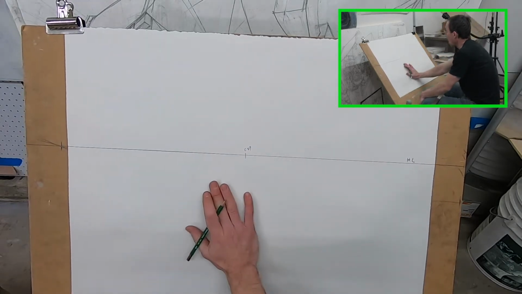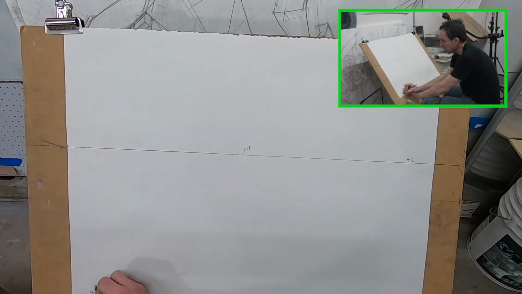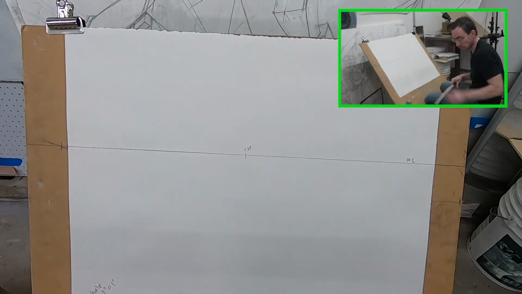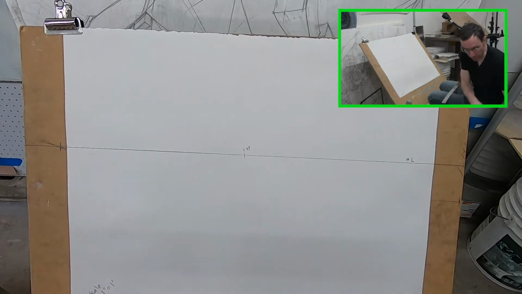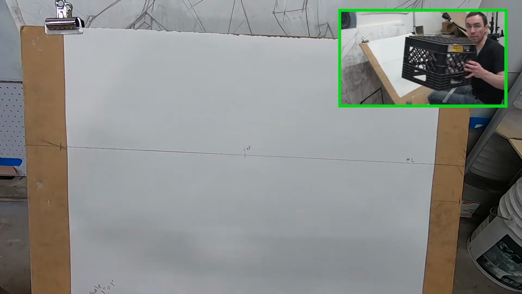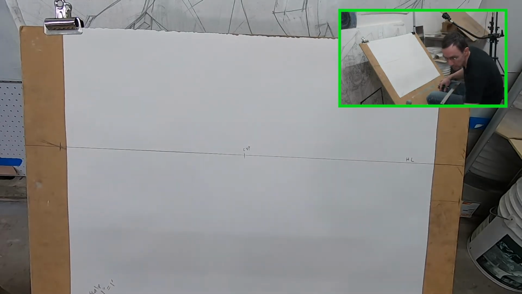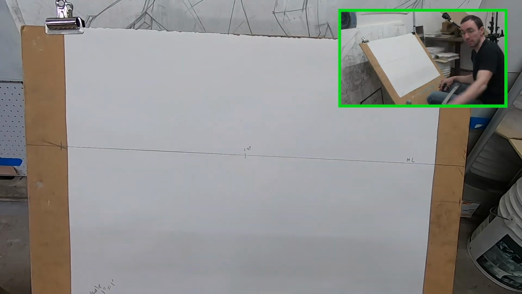Now, on this drawing, we're going to set a scale. And our scale is going to be that 1 inch equals 1 foot. What that's going to capture is, if I was drawing from life, then I could draw this 12 by 12 inch crate in perspective.